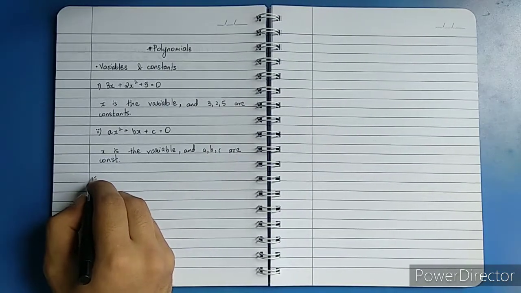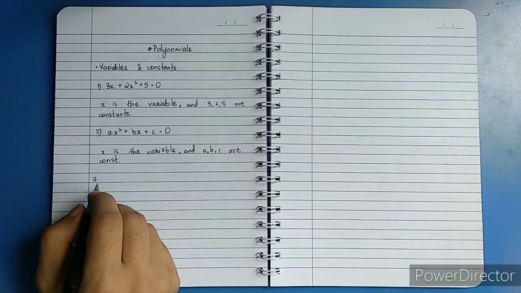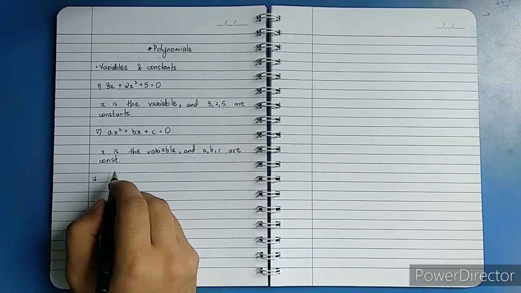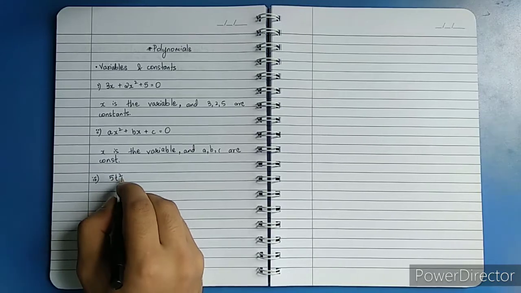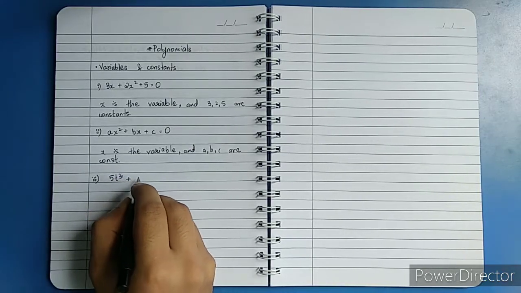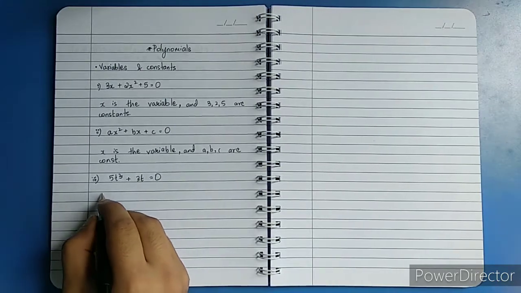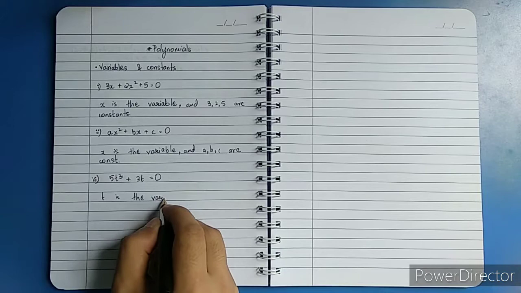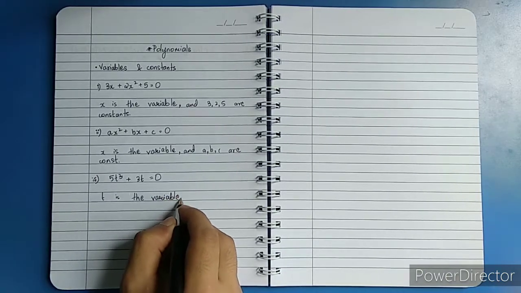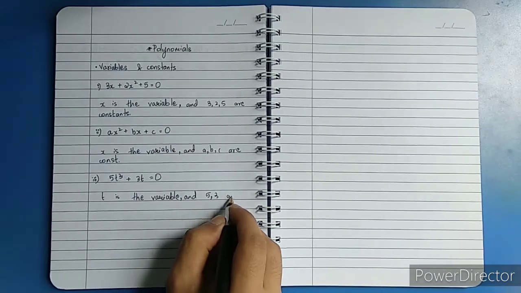Generally, the alphabets after t are taken as the variables, like say 5t square, 5t cube plus 3t is equal to 0. So t is the variable and 5, 3 are the constants.